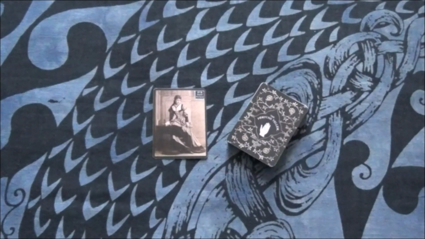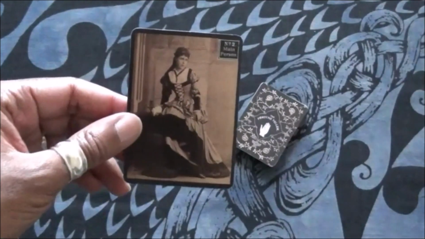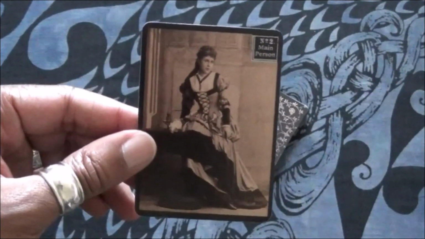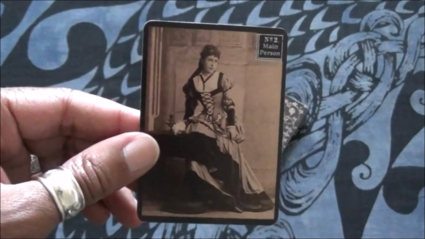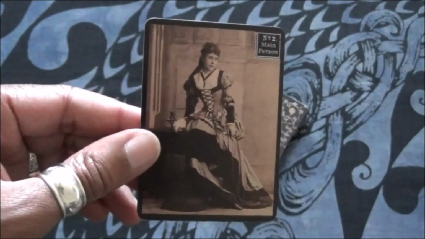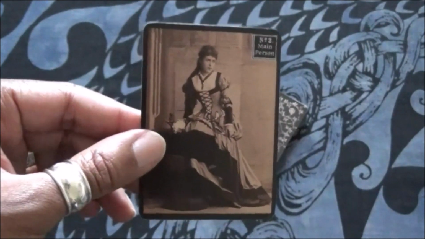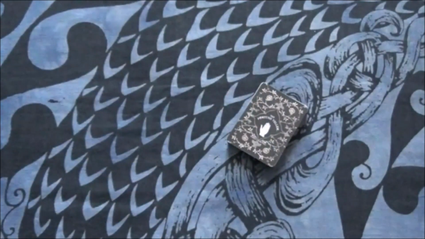All right, and we're back. While I was off camera, I took the liberty of taking the main person female card out of the deck because this will be the subject for this particular reading. And I put the main person male back in. So now we're going to take a moment to shuffle the cards. So we're going to put this card aside.